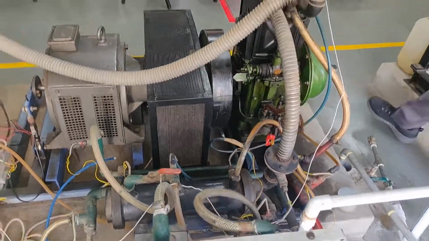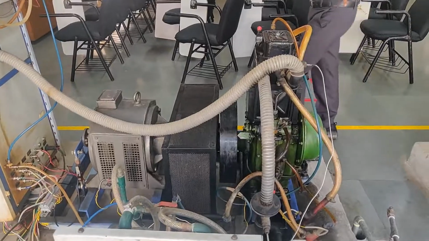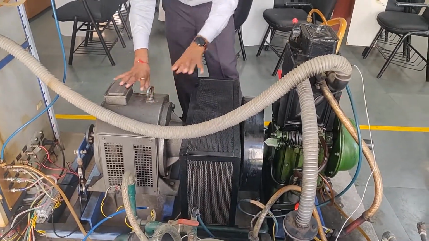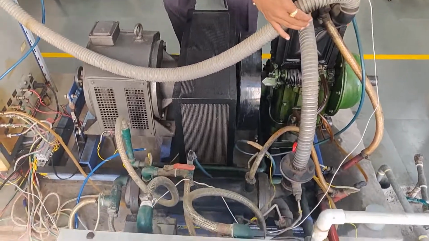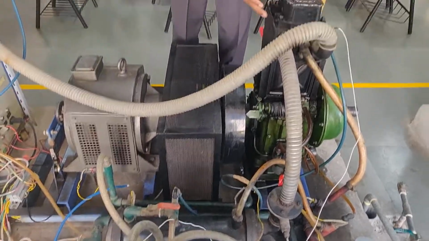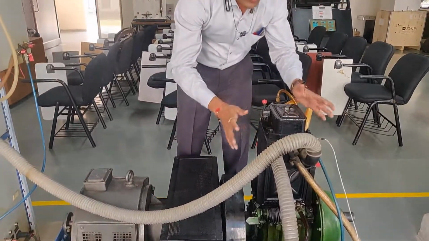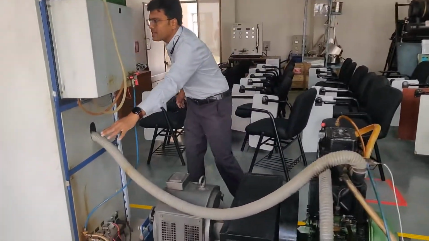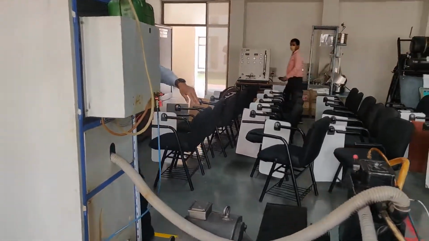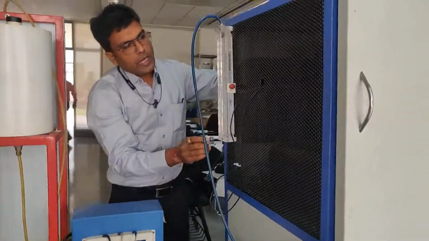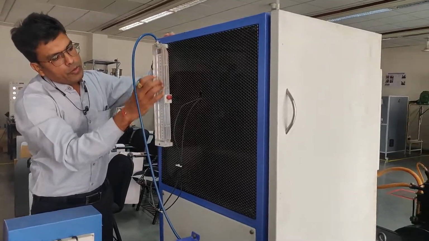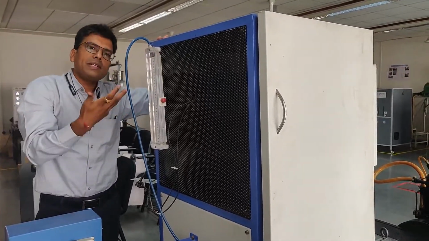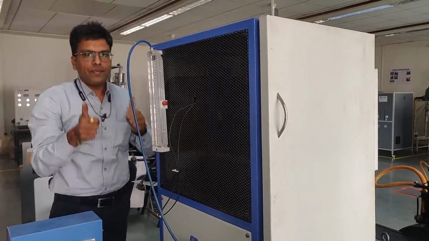So out of the 100% energy produced by the burning of the fuel, some of the energy is utilized by the engine, that we are measuring from the dynamometer. Some energy is going to the atmosphere in terms of the exhaust gas, and some of the energy is taken by the coolant. Okay, so these three energy measurements we are going to make. And for the air which is coming here, we have this U-tube manometer that will measure the pressure difference, and from that we can find out how much is the air flow rate through the engine. That's all. Thank you.